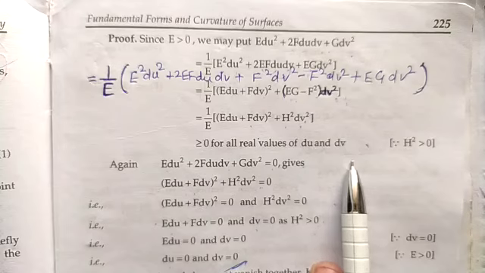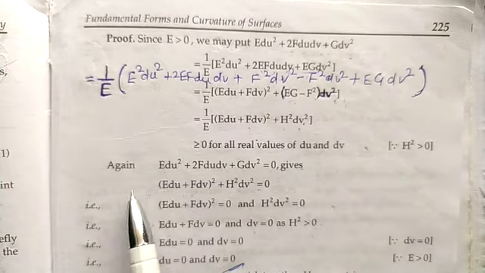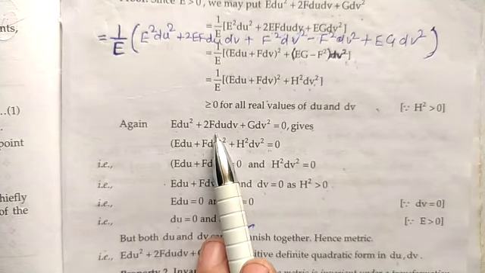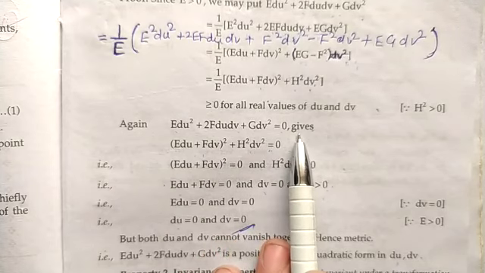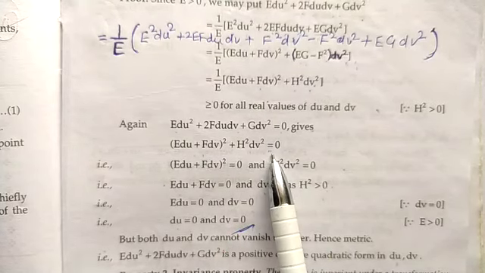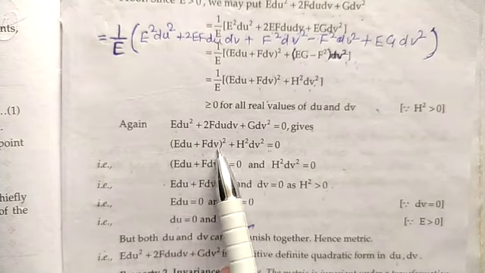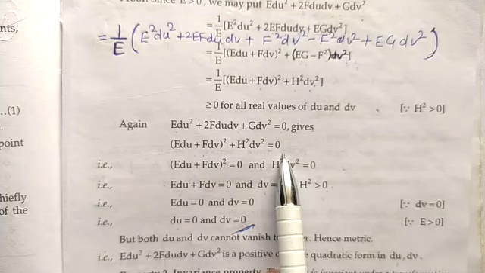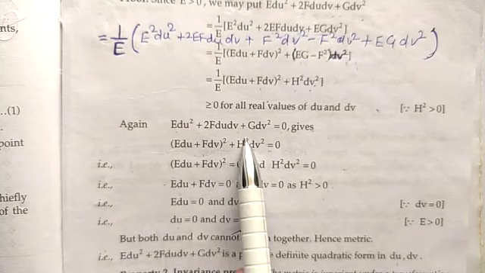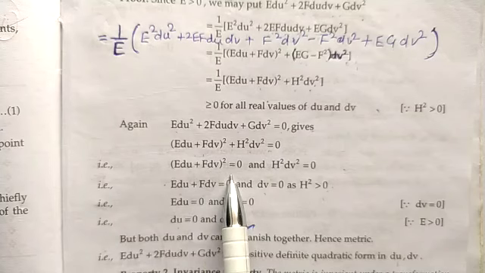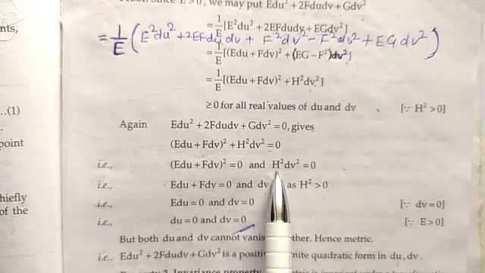Now let us take the second condition, in which we take the form equal to 0 and show that all the variables are 0. So let us consider the expression E du square plus 2F du dv plus G dv square equal to 0. When this expression is equal to 0, it means this quantity will be 0. Now this quantity is a sum of two non-negative quantities. So if the sum is 0, both quantities will be individually 0. So let us put these two terms one by one equal to 0. So E du plus F dv whole square is equal to 0, and the second quantity H square dv square is also 0.